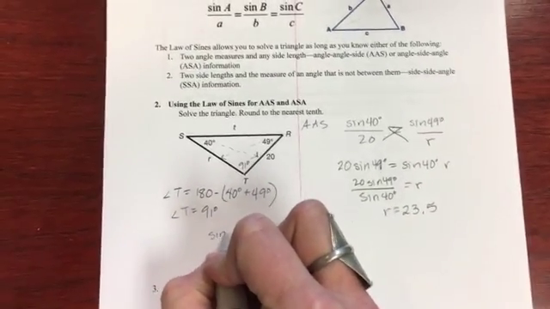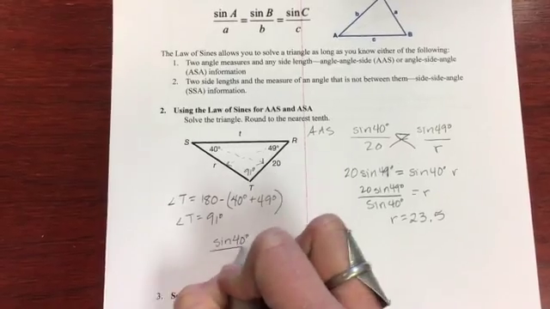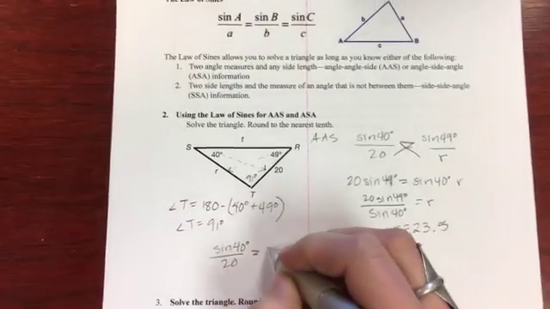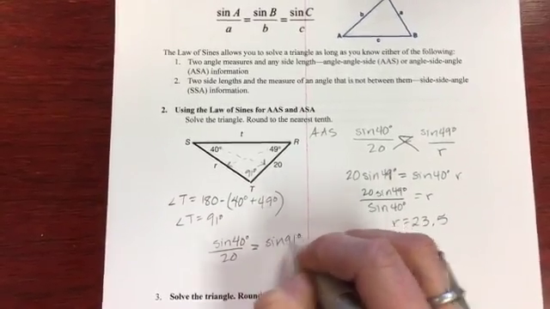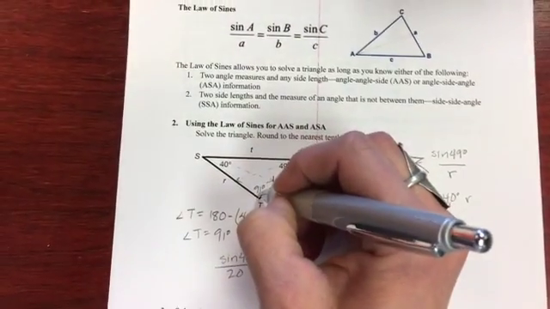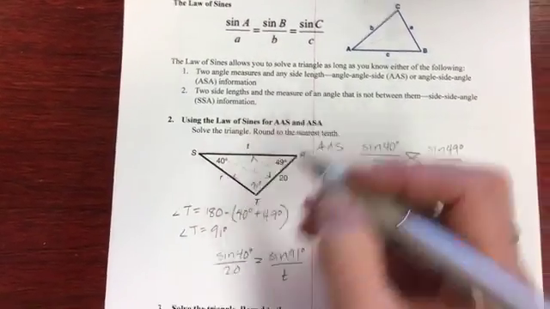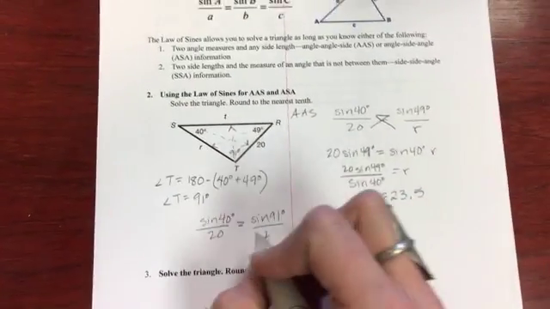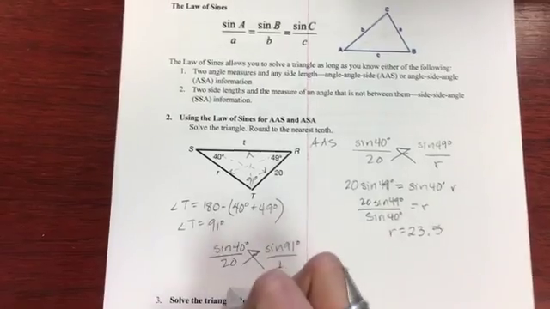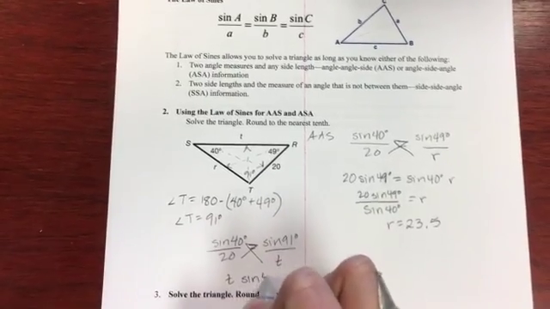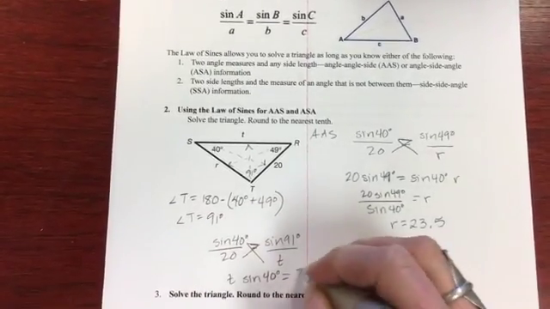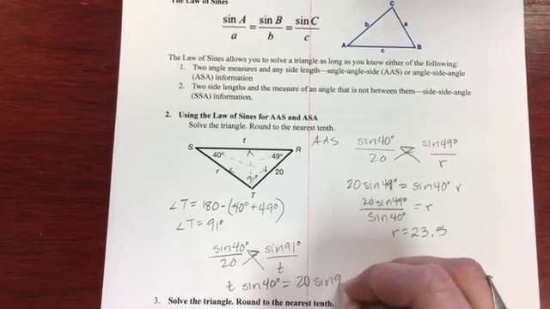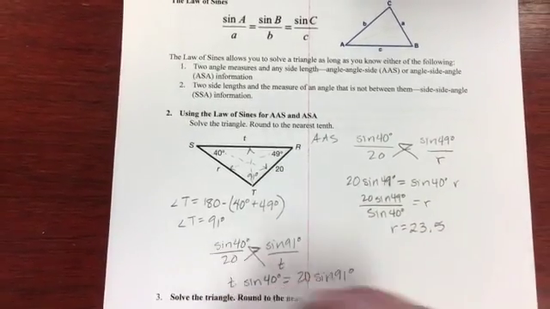So the sine of 40 degrees over 20 is equal to the sine of 91 degrees over t. So we've got the angle over the side opposite, the sine of 40 over the side opposite. Fishtail and solve. So t times the sine of 40 degrees equals 20 times the sine of 91 degrees. Divide by the sine of 40.